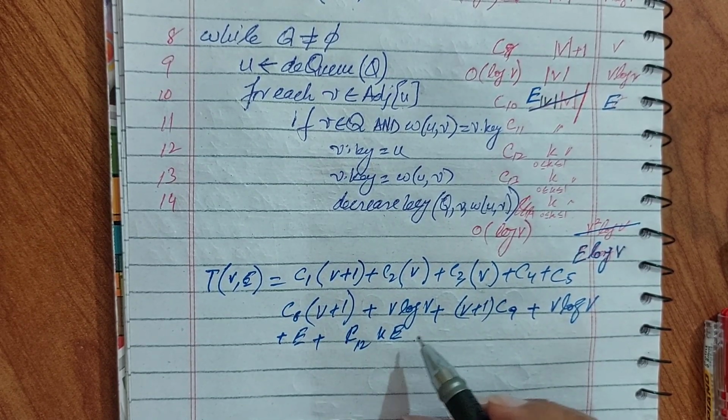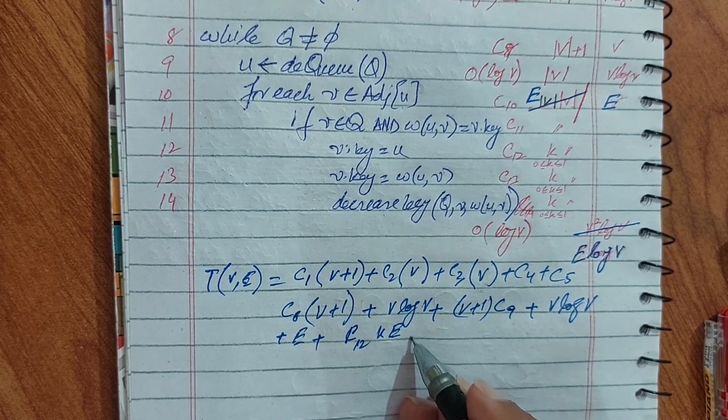The value of k will always be less than, or maximum it would be 1.